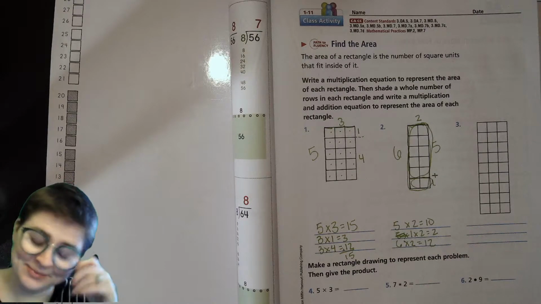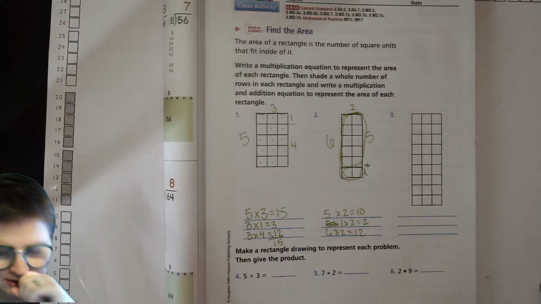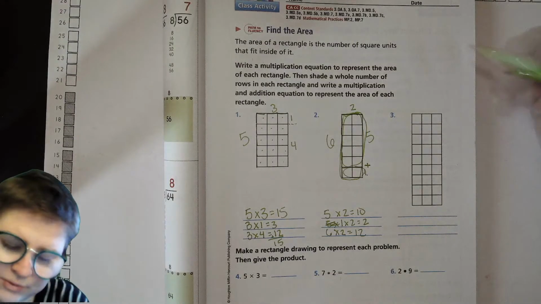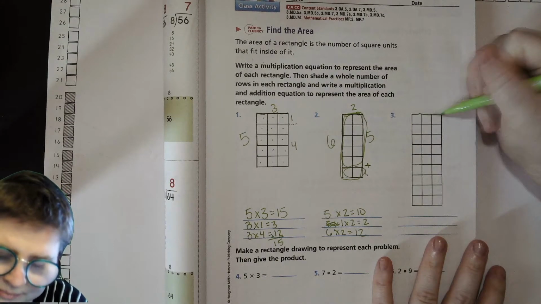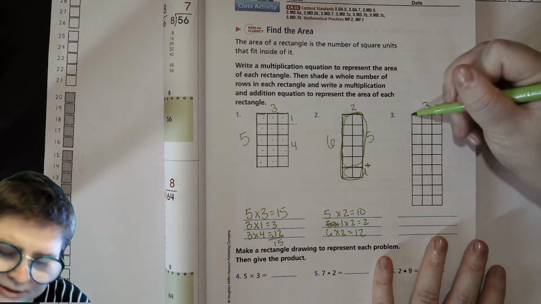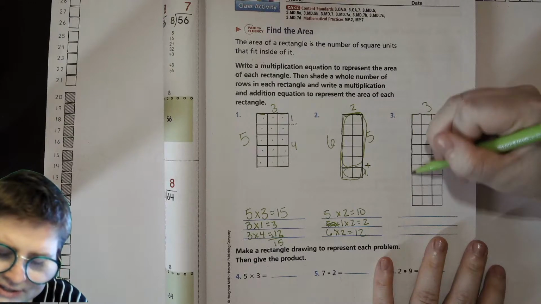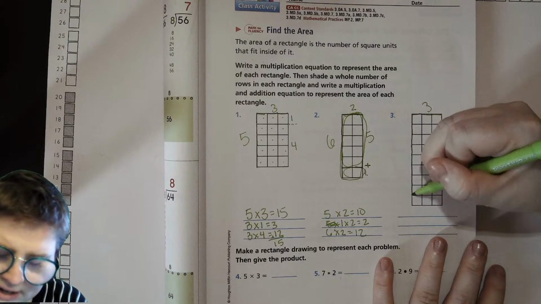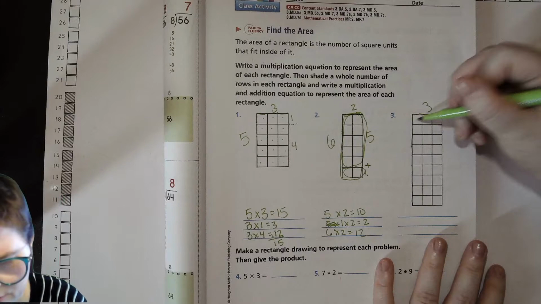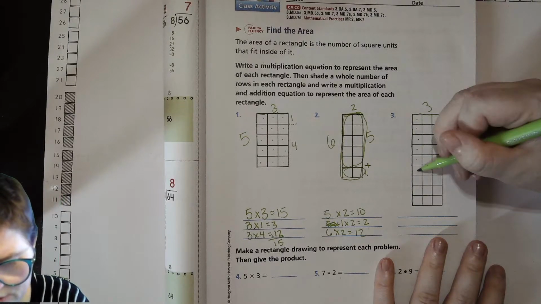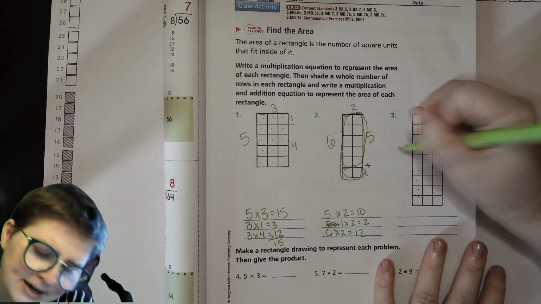Yeah. All right. For number 3, here we go. We have 1, 2, 3. And then 1, 2, 3, 4, 5, 6, 7, 8, 9. Yep, 9.